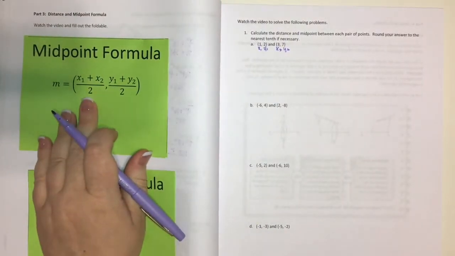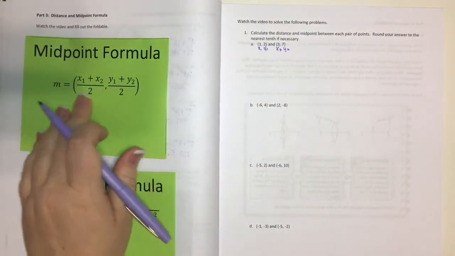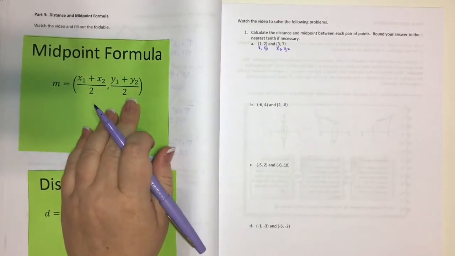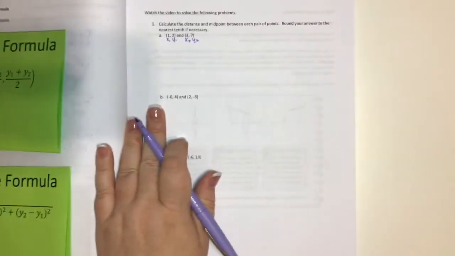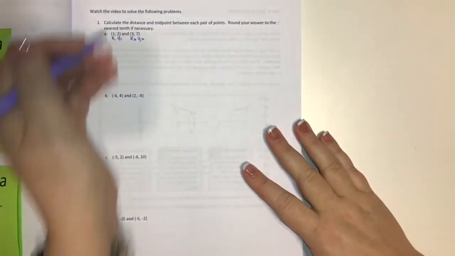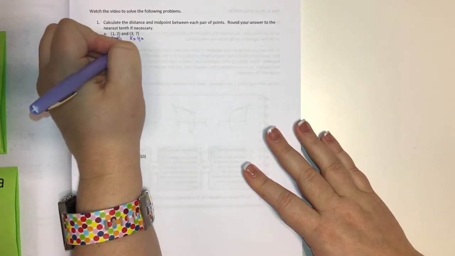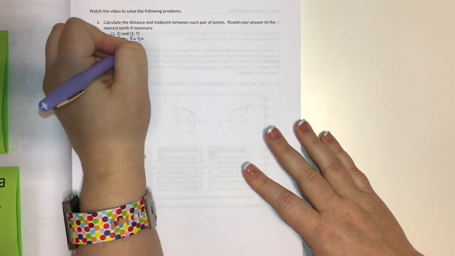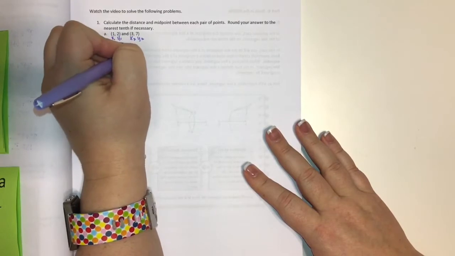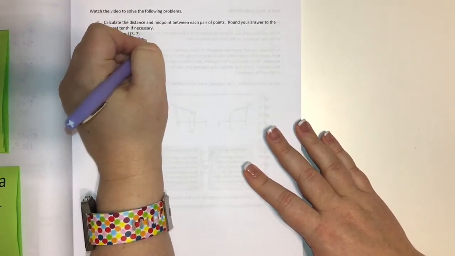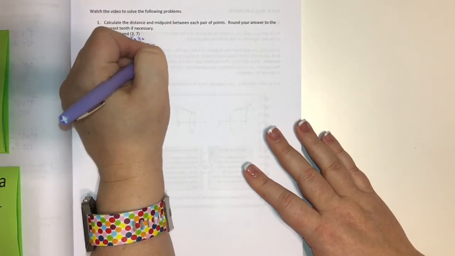x1 plus x2 divided by 2. That gives us the x coordinate of our midpoint. And then we've got y1 plus y2 divided by 2. That gives us the y coordinate of our midpoint. So for the midpoint, we're basically just going to be adding our x's together. So I've got 1 plus 3 over 2. And then I've got 2 plus 7 over 2.